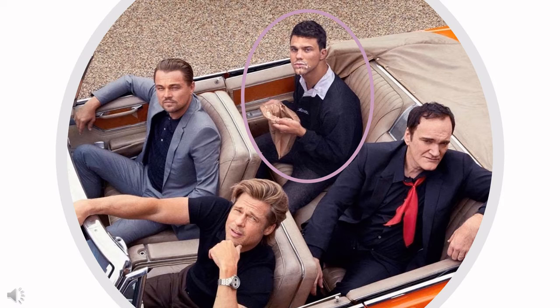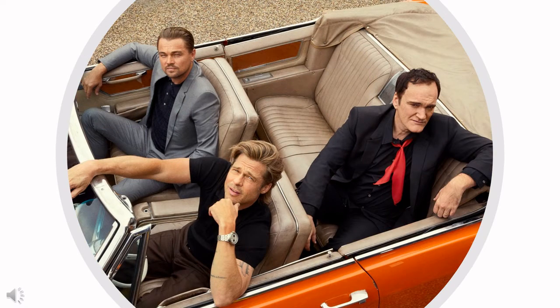He is a Belgian student who, in his spare time, photoshopped himself into famous photos and then posted the edited photos on his Instagram. Here you can see the original photo, so Average Rob photoshopped himself into the car with Brad Pitt, Leonardo DiCaprio and Quentin Tarantino.